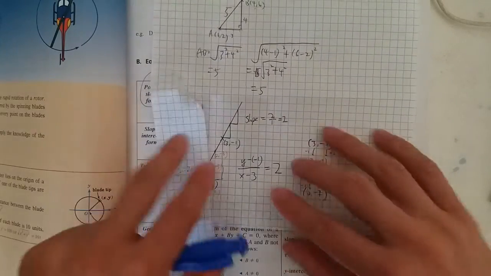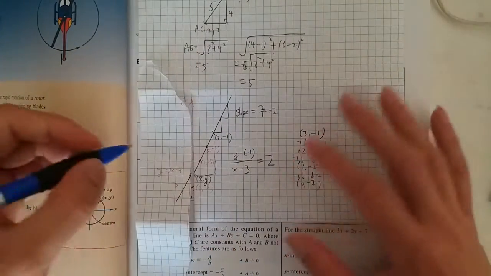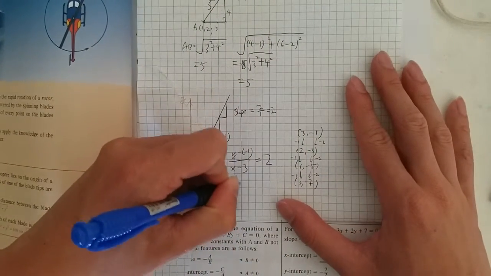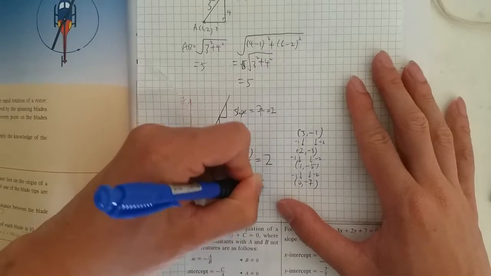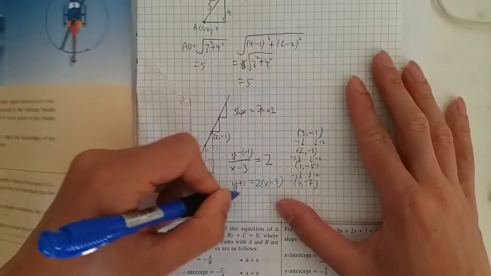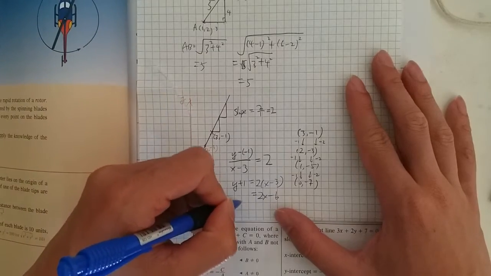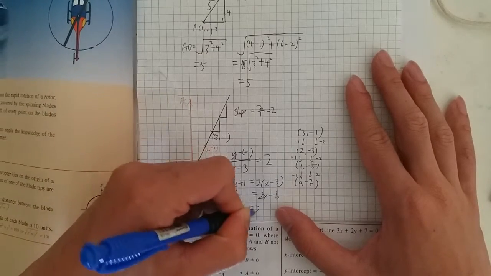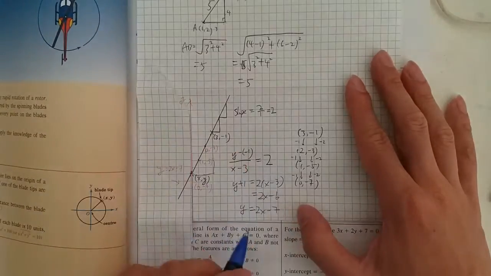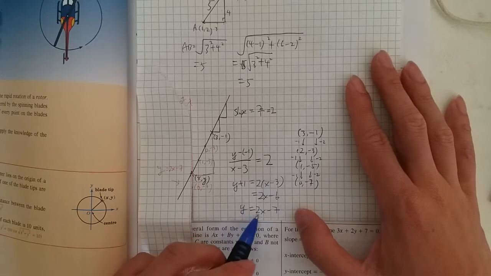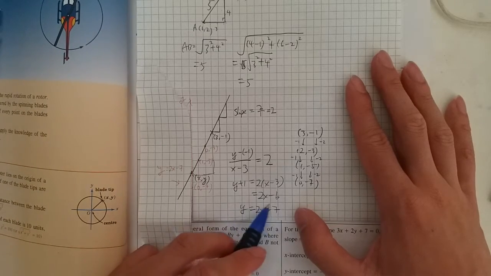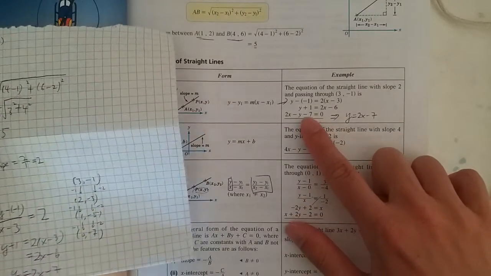And if you expand and simplify this one, y plus 1 equals 2 times bracket x minus 3. It is 2x minus 6. So y equals 2x minus 7. Y is the subject, slope is 2, y-intercept is -7. Or you can use the general form from the book.